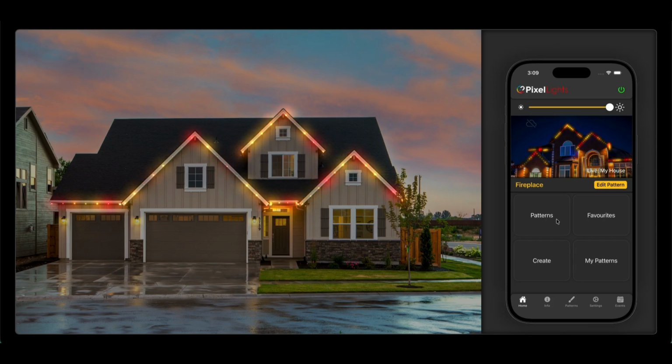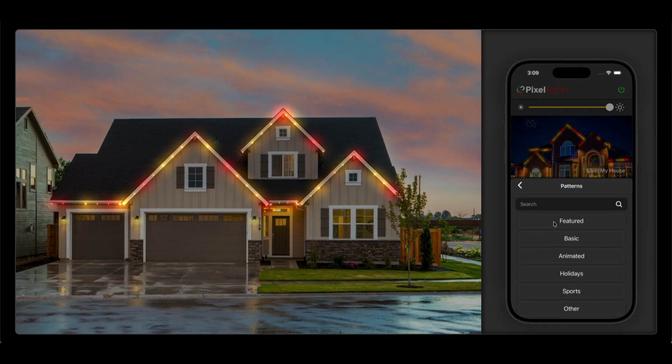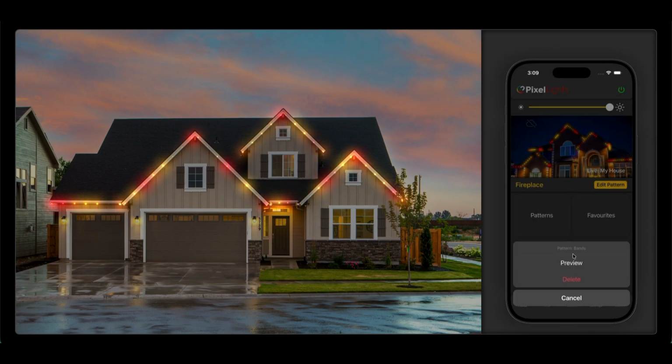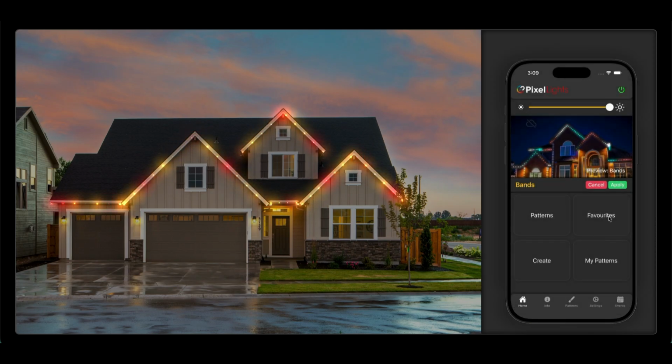Let's try applying another one. Open up Patterns and find something to play on your lights. I think I'm going to try the bands pattern. Now just tap Preview and then Apply, and there you go.